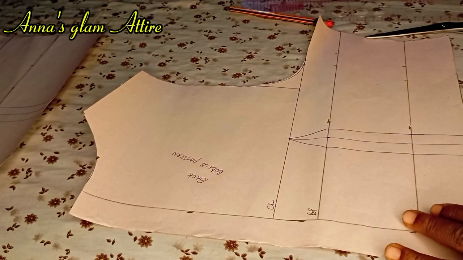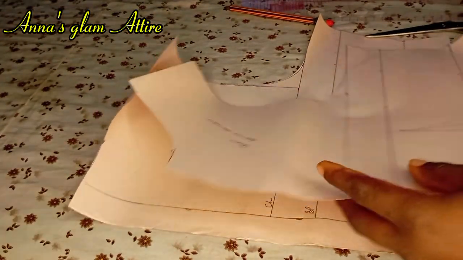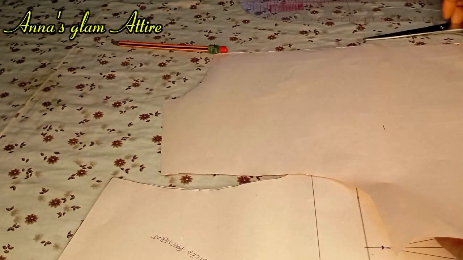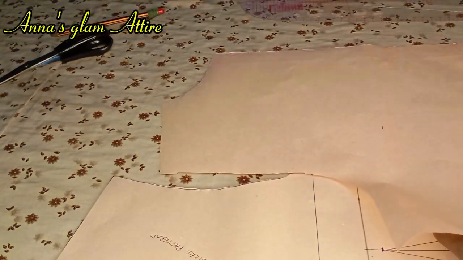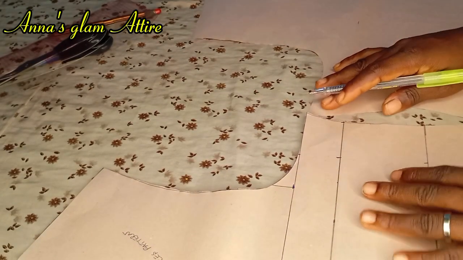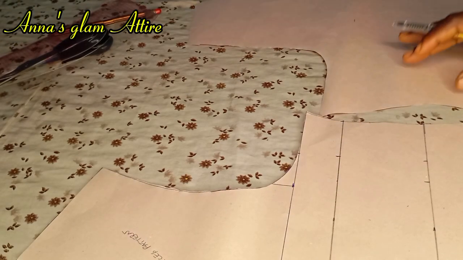So let's bring it together for us to understand what I said at the initial stage. If you look at this back pattern, it's not actually aligning with the front. Are you seeing it? It's not aligning at all with the front at all.